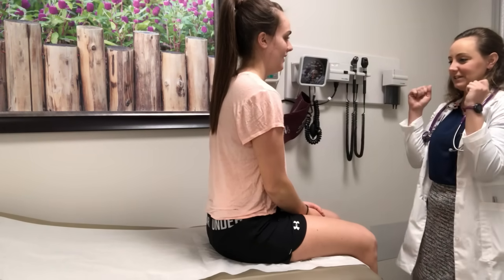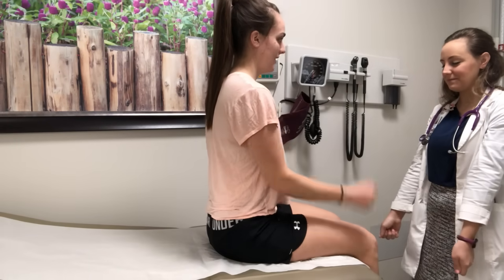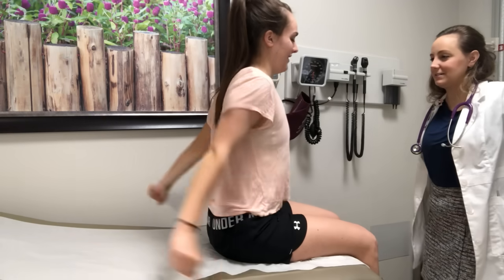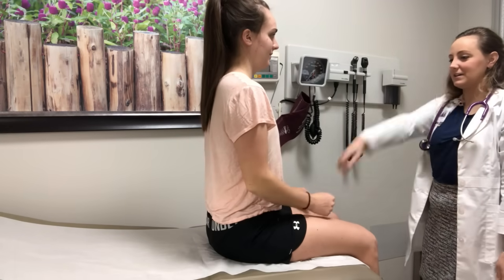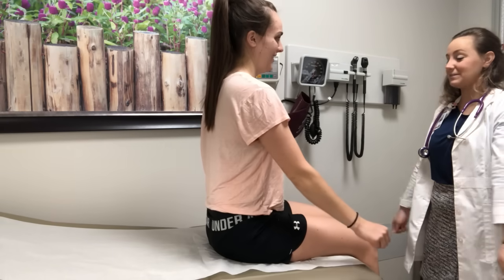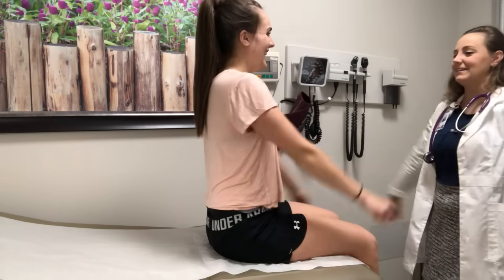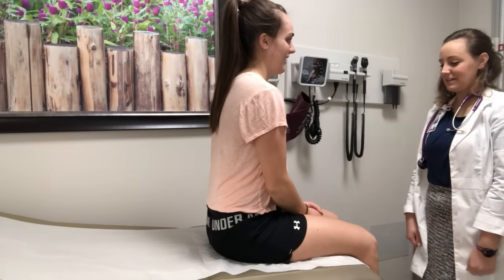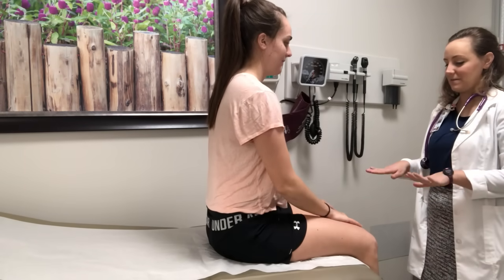So I want you to go flexion, extension, forward and then backwards. Okay? And now I want you to go side to side. Like that? Yeah, try not to bend your arm. Oh, side to side, okay. Perfect. All of that looks great. So now your wrists, I'm going to look at your wrists. We're going to do the same thing with your wrists.